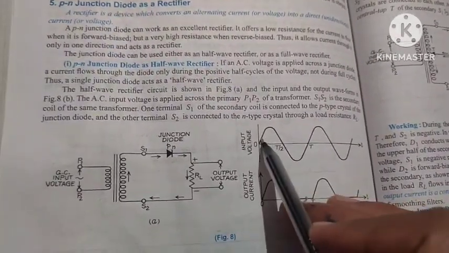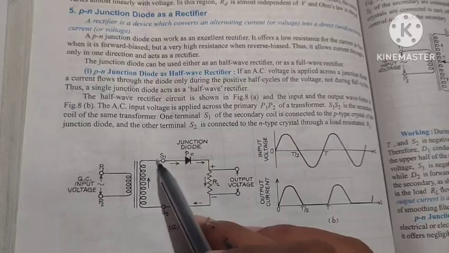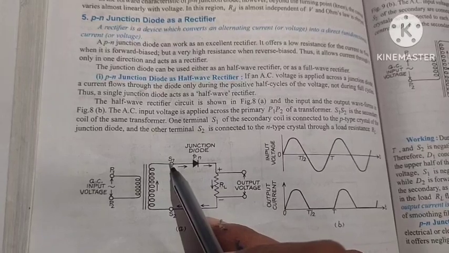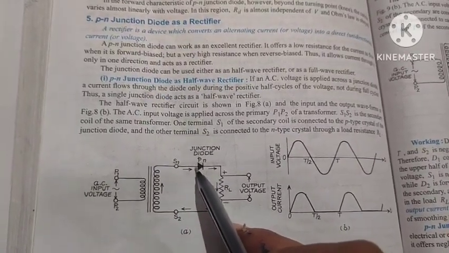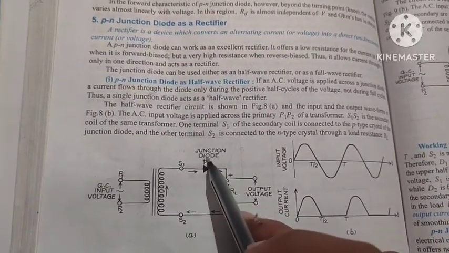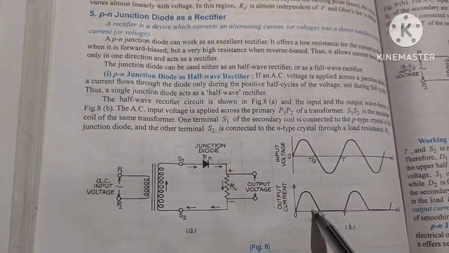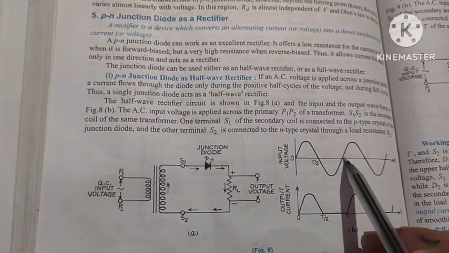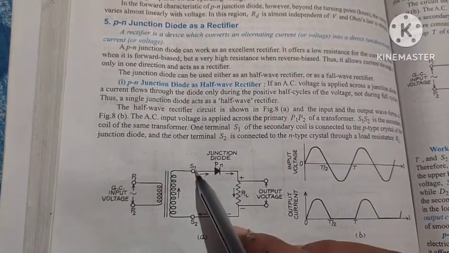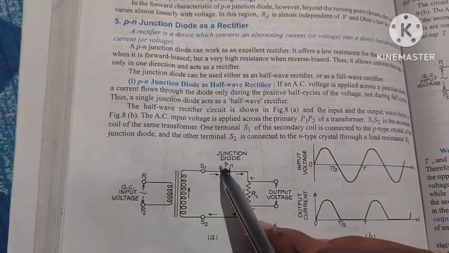During the positive half cycle, that is during this time, up to T by 2, let's say S1 is positive and S2 is negative. Then S1 is positive during the positive half cycle, therefore positive is connected to the P type and the N type is connected to the negative terminal, and this is forward bias. If this is forward bias, then the PN junction diode will conduct and the positive half cycle will pass through the diode. But during the negative half cycle, the S1 terminal becomes negative and the S2 terminal becomes positive. So negative is connected to the P type and positive is connected to the N type. So now this junction diode becomes reverse biased.